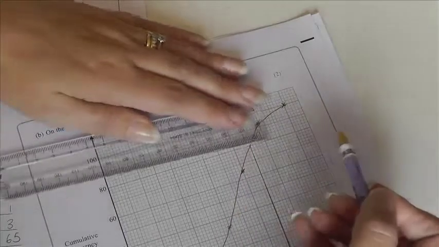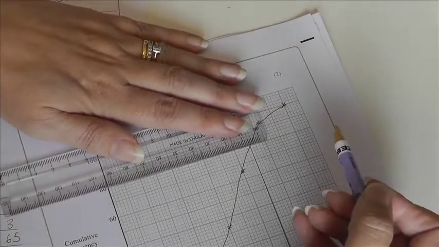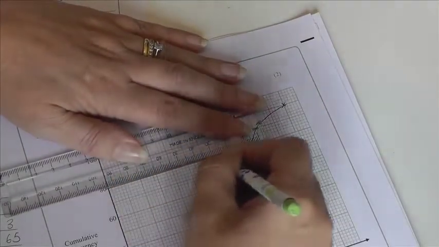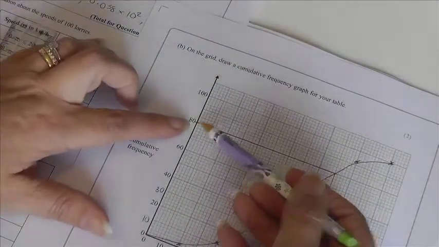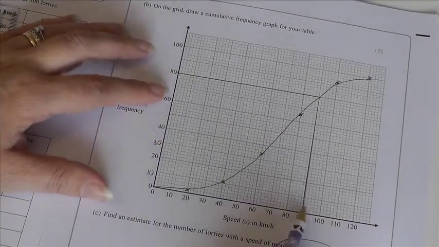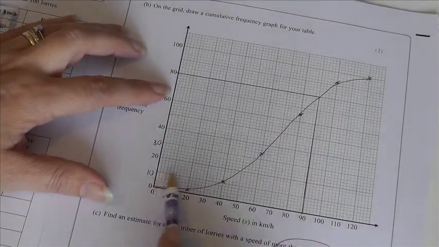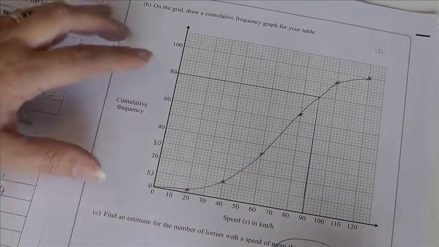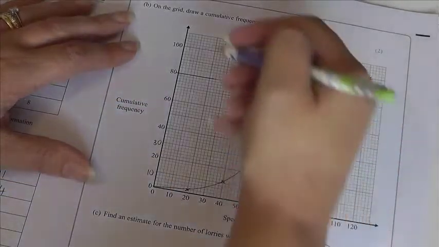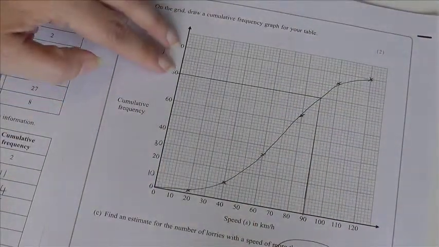And where it hits the graph, I'm going to read off on this side. Now, this is telling me that 80 of the vehicles travelled at 90 kilometres per hour or less. So if I'm looking for ones that travelled more than that, it's the ones that fit in that part there, of which there are 20.